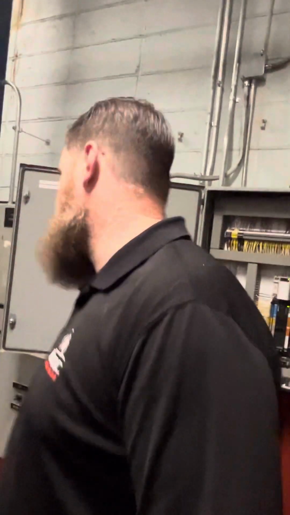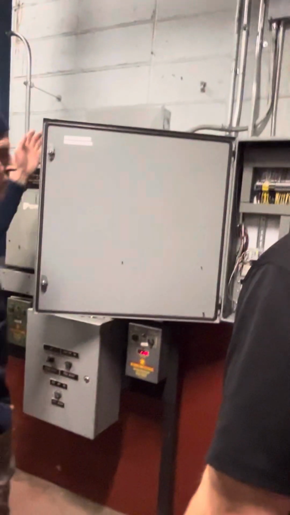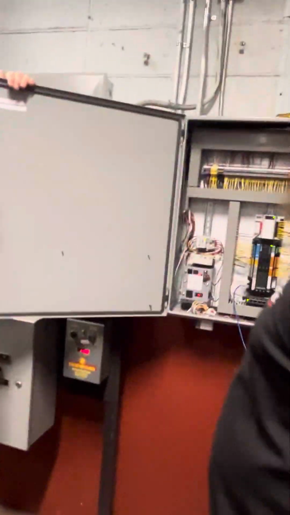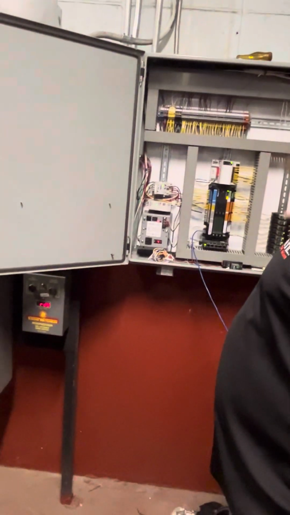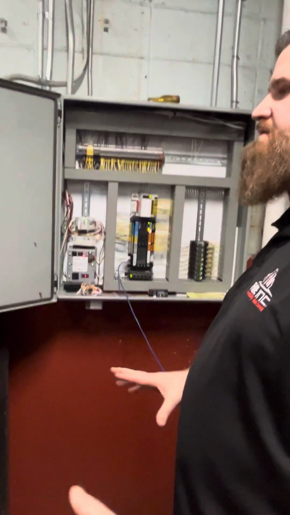A couple of things just to give you guys notes about. We have a bunch of relays in here. As long as these relays are in there, just leave them be. There's nothing to reset. These last few, there's no alarm resets or anything else in here.